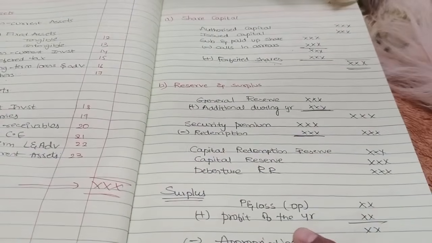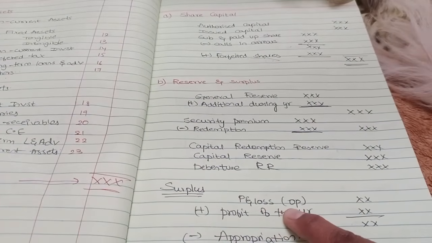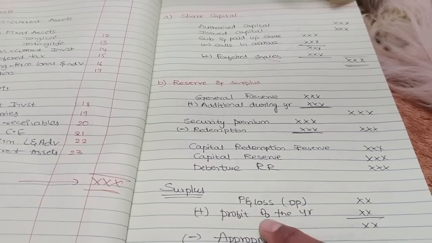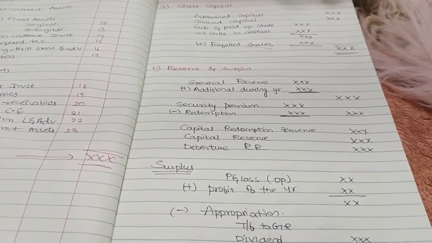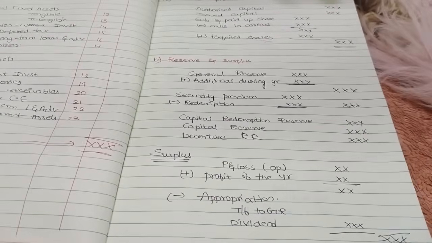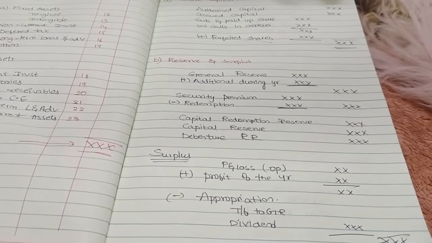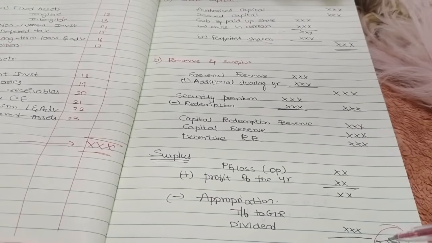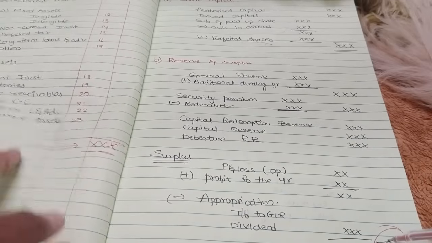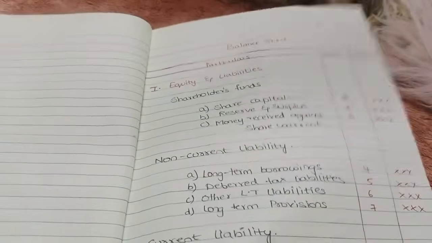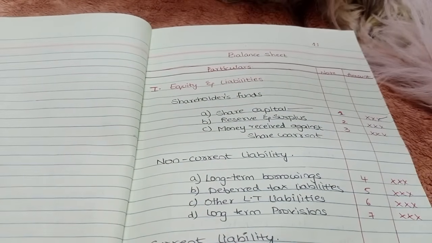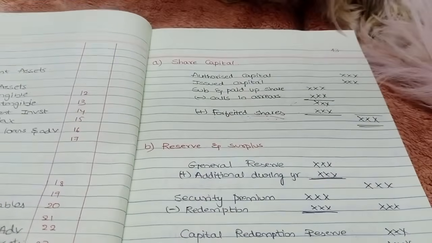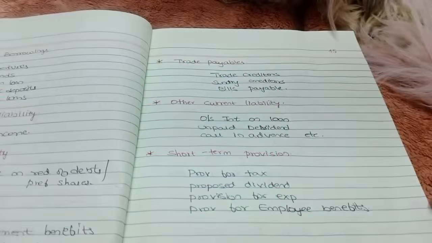If they have any surplus, the profit and loss account, the opening profit and loss account, you will have on the liability side. Sometimes we should add the profit of the year, or else subtract appropriation or transfer to general reserve. Like this type of formula you will have. After finding all this, you will get the final amount. This amount you should add in the proforma. Where will you add it in the proforma? Here you will add it. Next, after reserves and surplus, what are we having?